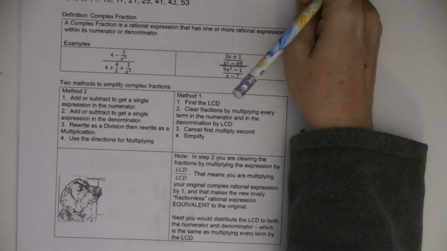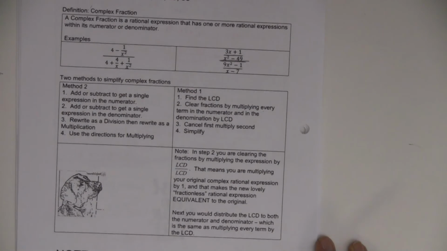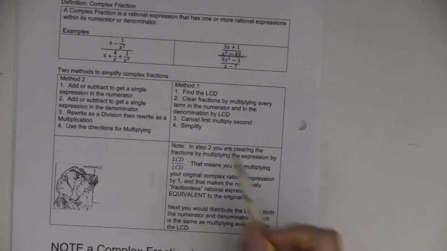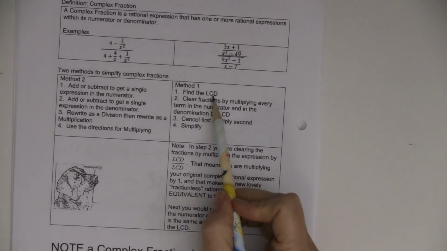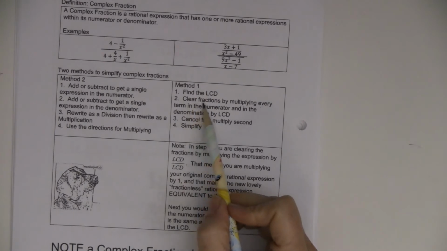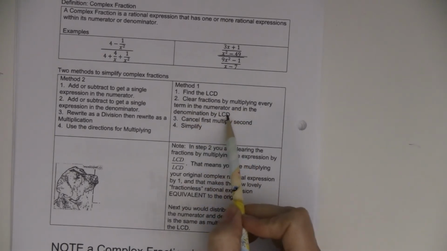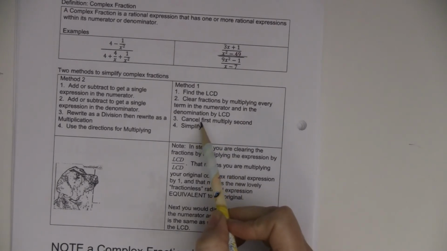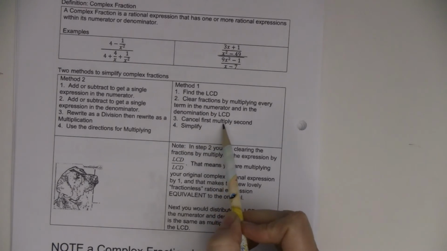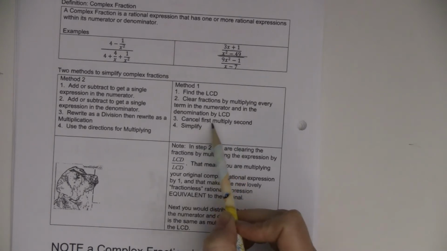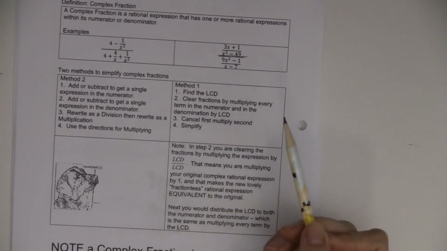And so we'll see what they tell us about method 1. So flipping my paper back over here. Method 1, the first step is you find a common denominator. And then you multiply every single term in the numerator and in the denominator by that common denominator, and that clears the fractions. And remember, you're here to cancel. You're here to reduce so that you don't have fractions in the numerator and you don't have fractions in the denominator. So make sure that you do that, and then you simplify it.